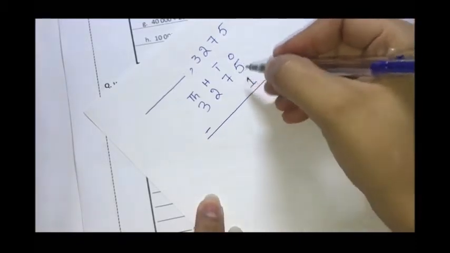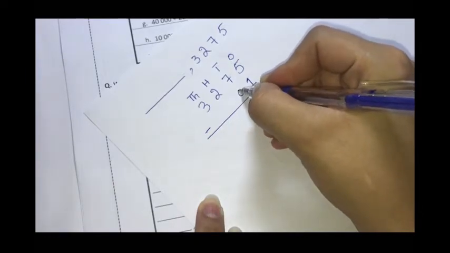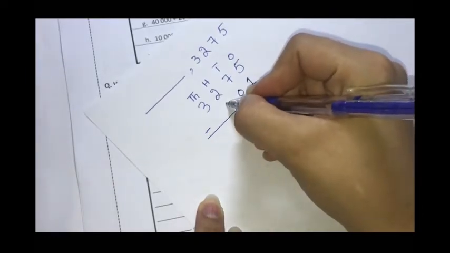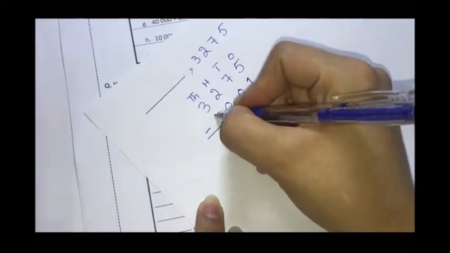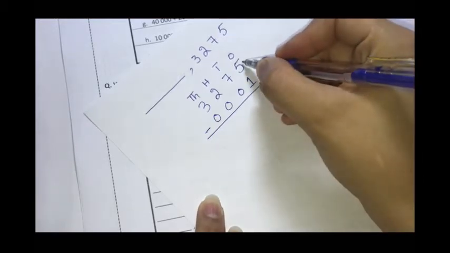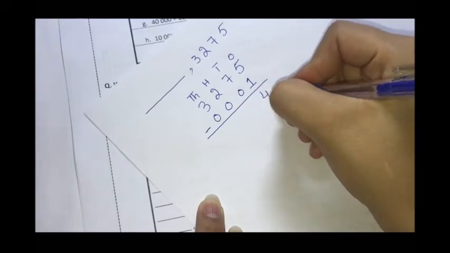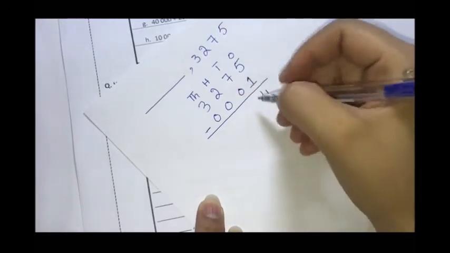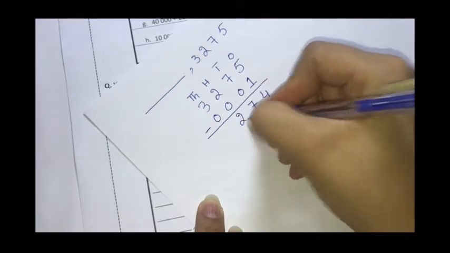Now, no digit under 7, so we will write a 0. No digit under 2, write a 0. No digit under 3, write a 0. Now start subtraction. 5 minus 1 is 4. 7 minus 0, 7. 2 minus 0, 2.